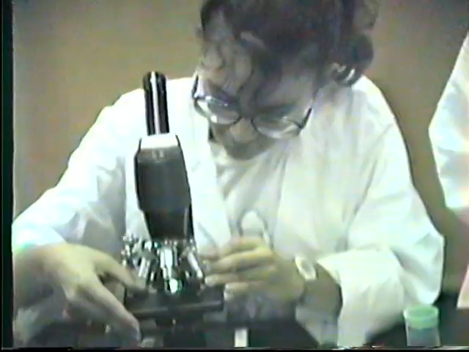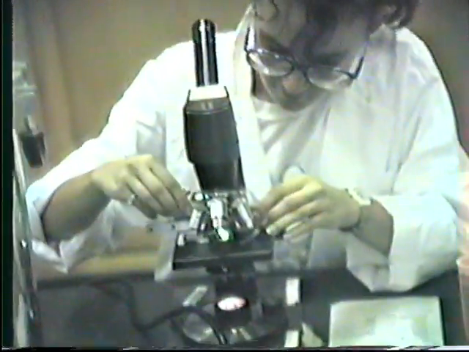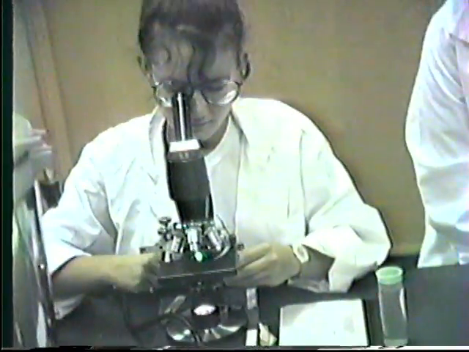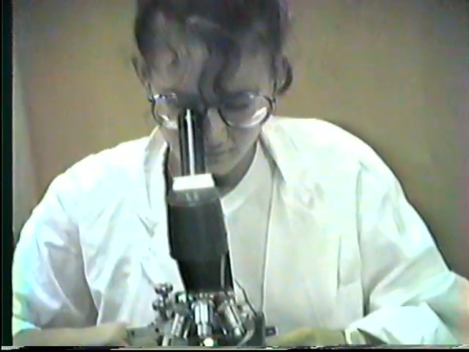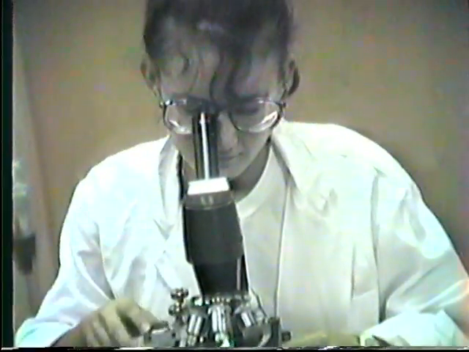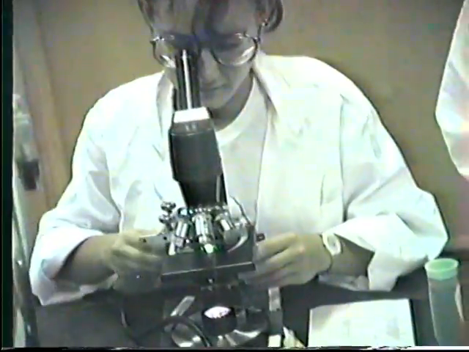And once we get it on our slide, we have to focus in on the slide, and we try to find microscopic organisms, which are called zooplankton, microscopic animals, and phytoplankton, microscopic plants. Once we have found something, we are responsible for identifying the type of organisms we see.